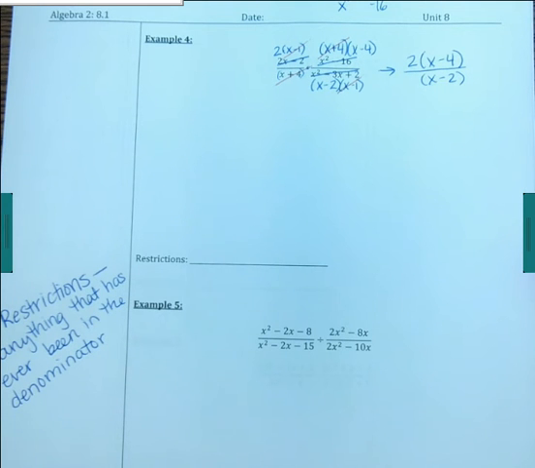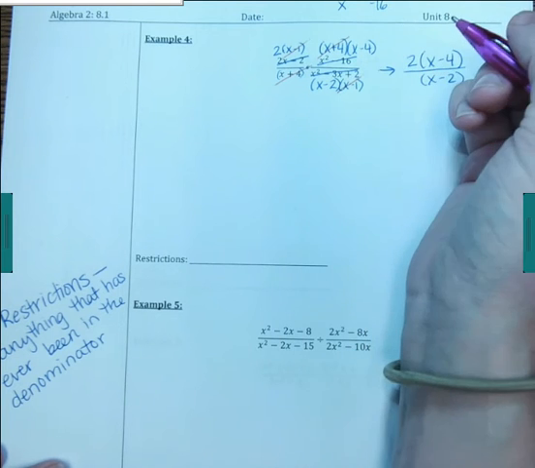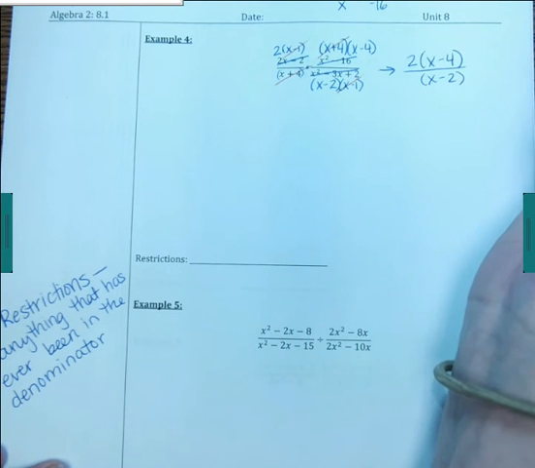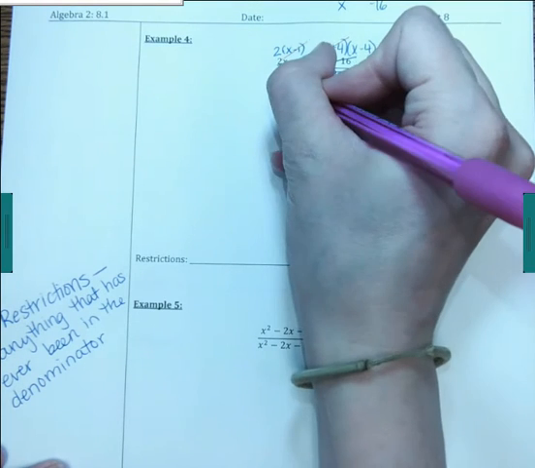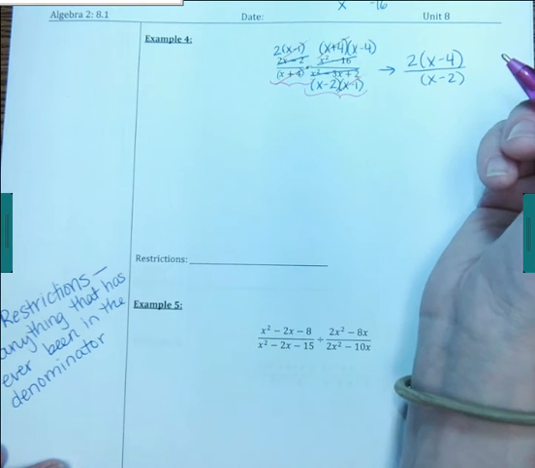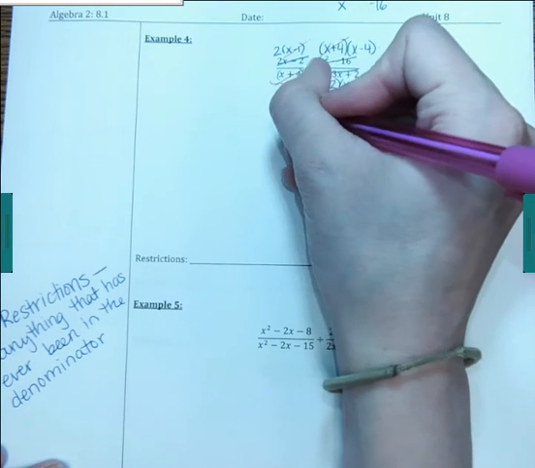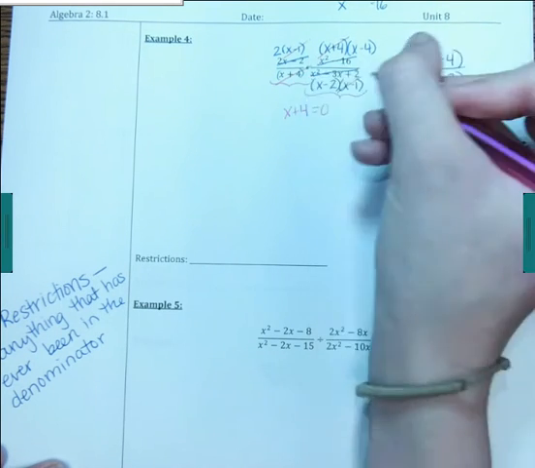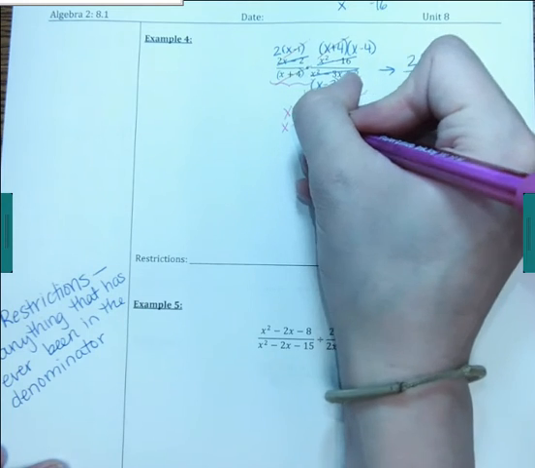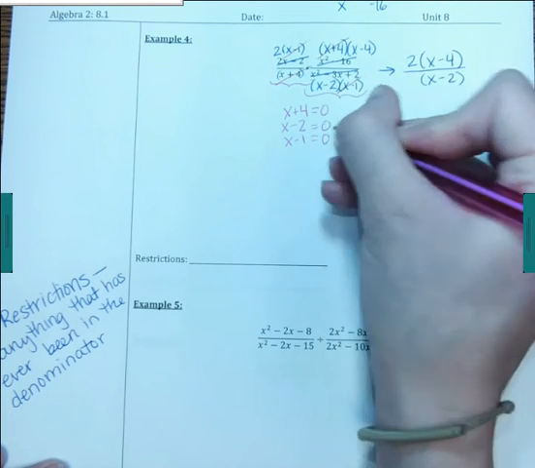Now, let's talk about our restrictions again. So, anything that has been in the denominator. So that means all the denominators. So, we have x plus 4 equals 0, x minus 2 equals 0, and we have x minus 1 equals 0.